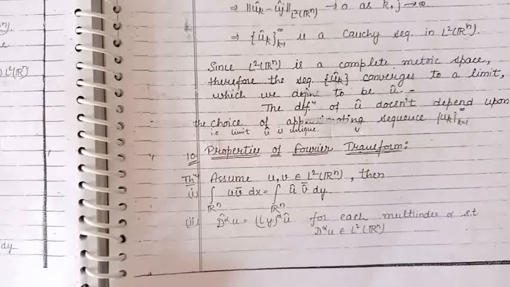Good morning, students. In today's class, we will discuss properties of Fourier transforms.